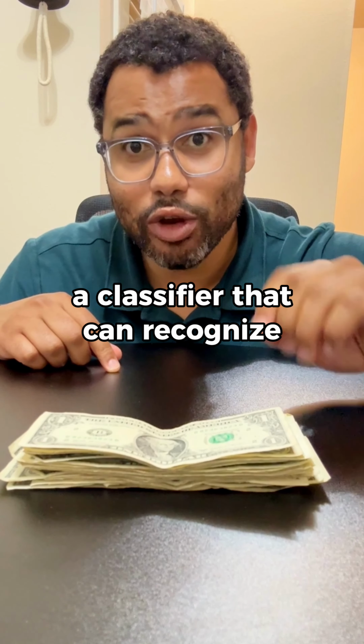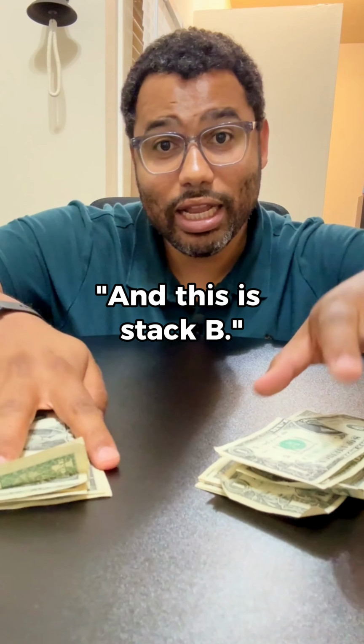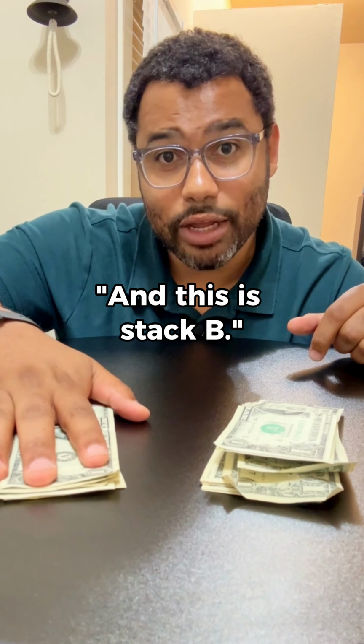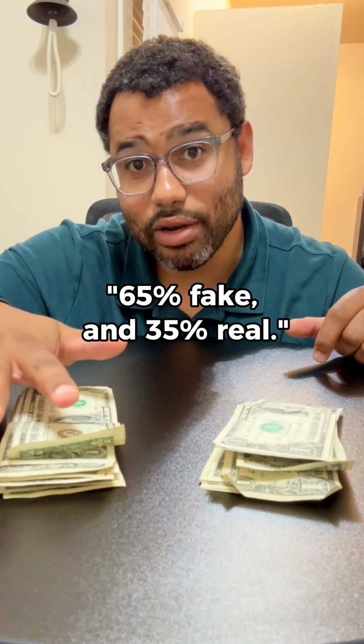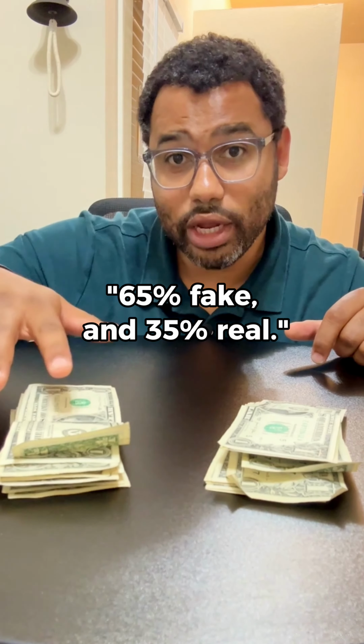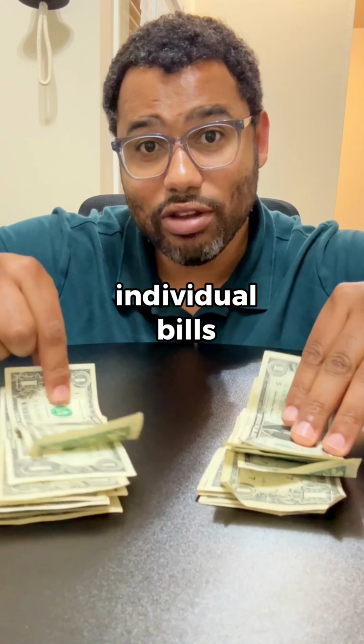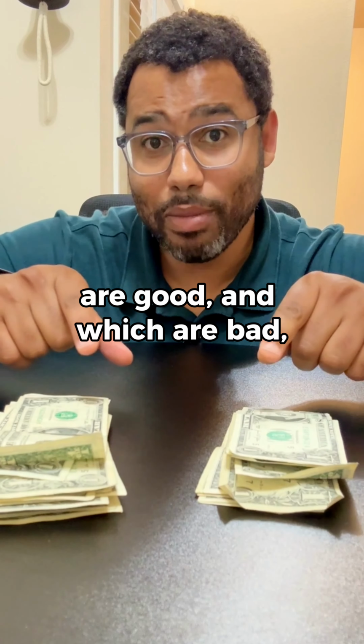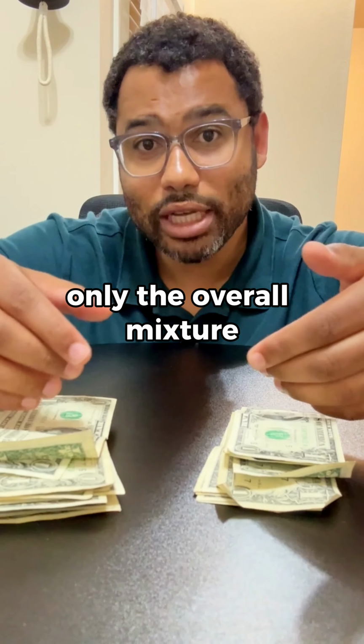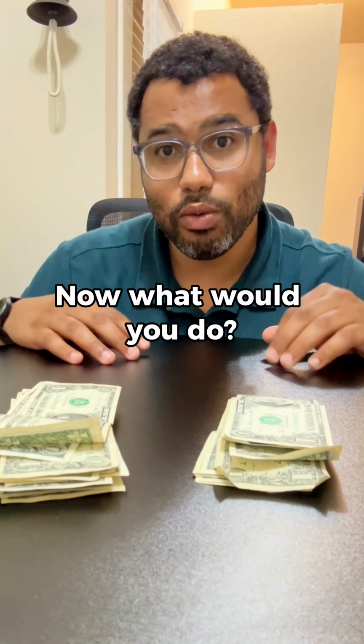Let's say that instead of handing you a stack of real bills and a stack of fake bills, I hand you stacks that are mixes of both. I say, this is stack A. It has 35% fake bills and 65% real bills. And this is stack B. It has the reverse, 65% fake and 35% real. I haven't told you which individual bills are good and which are bad, only the overall mixture of the stacks. Now, what would you do?